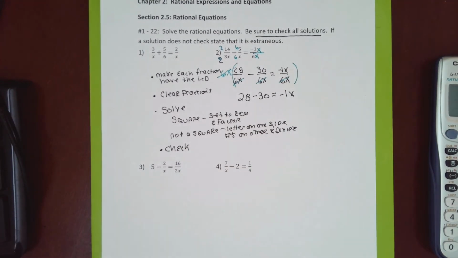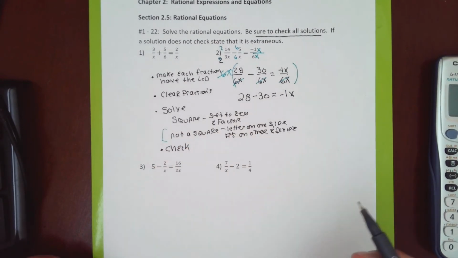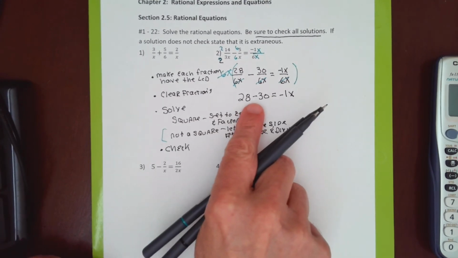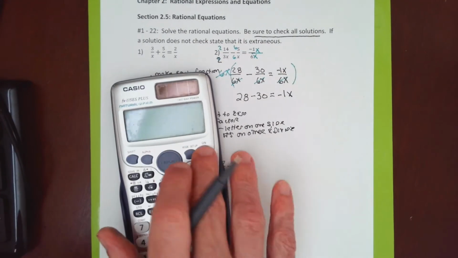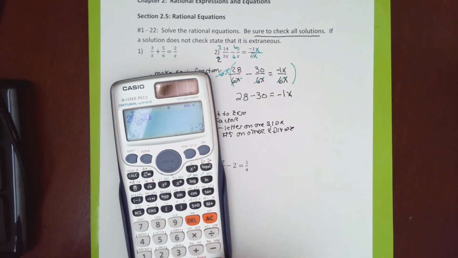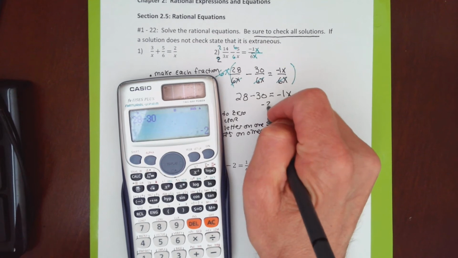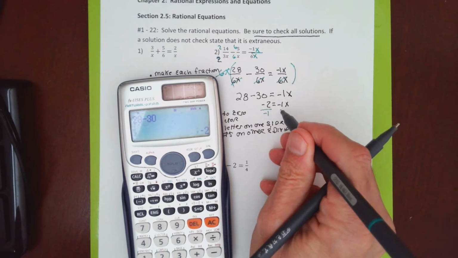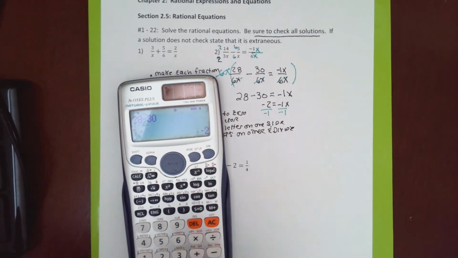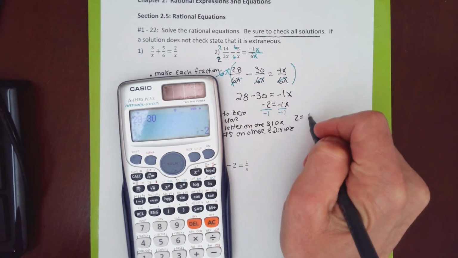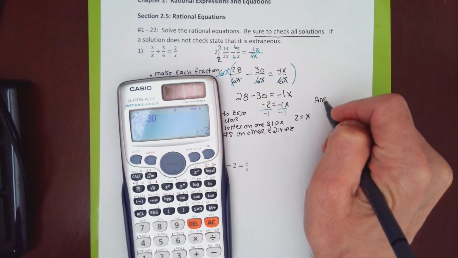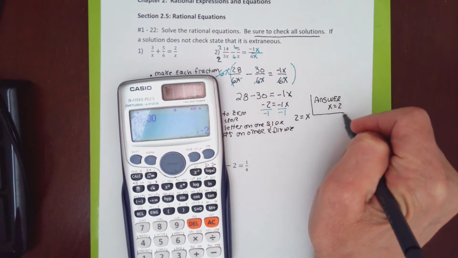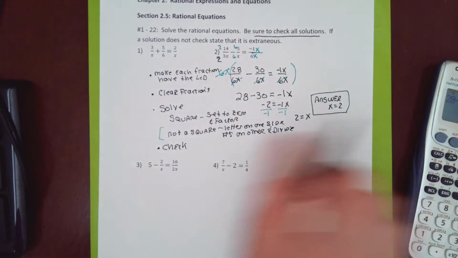So I've got the fractions gone. I'm into the solving mode, and because there's not a square, I'm going to get the letters on one side, which I already have, and I'm going to solve by dividing. Well, I need to combine the 28 minus 30 real quickly before it makes sense to divide. So on the left-hand side, I'm going to write a negative 2 equals negative 1x, and then divide by negative 1, divide by negative 1. On the left-hand side, I'm going to get a 2. On the right-hand side, I'm going to get an x. I claim that's my answer, but it is possible to do perfect algebra and get an answer that doesn't check. So that last step of checking is a big deal here.